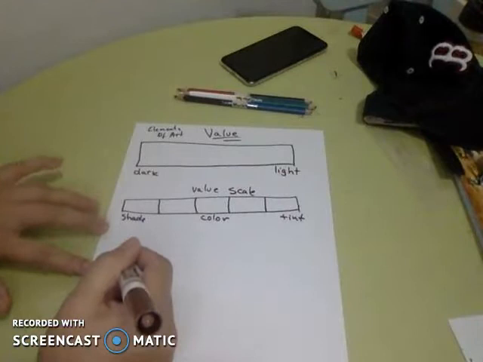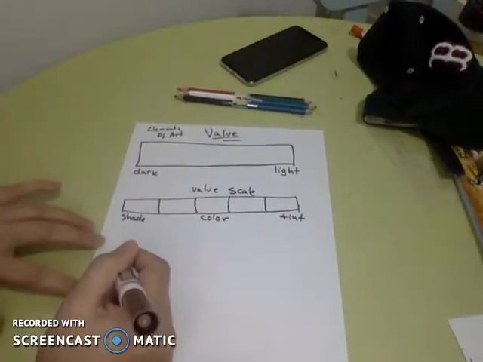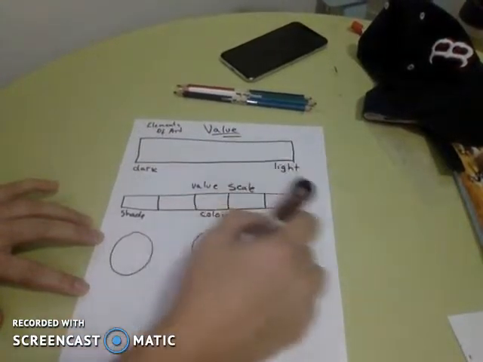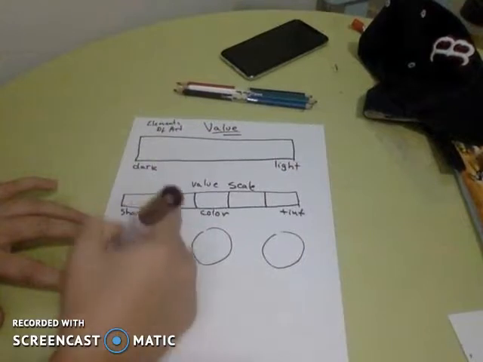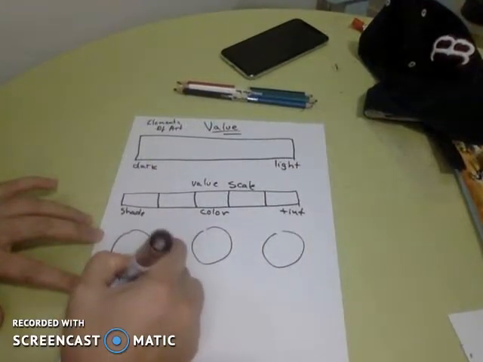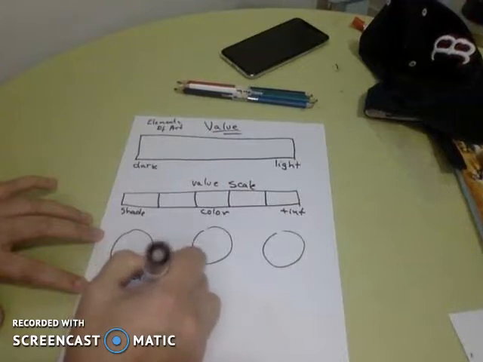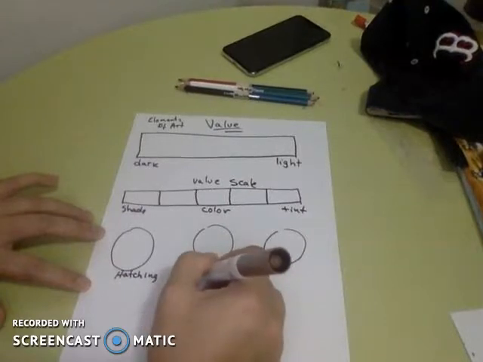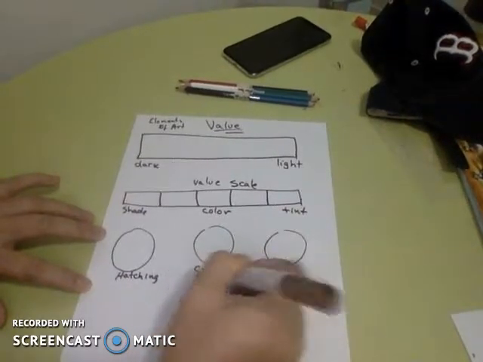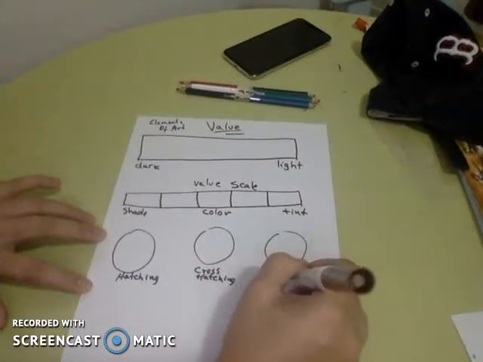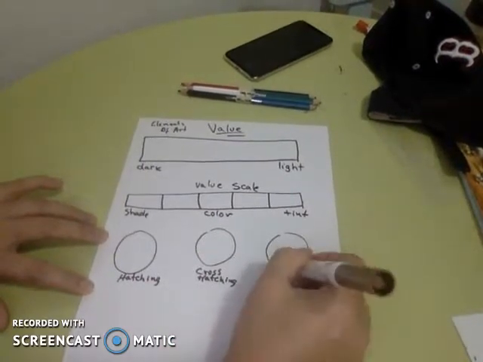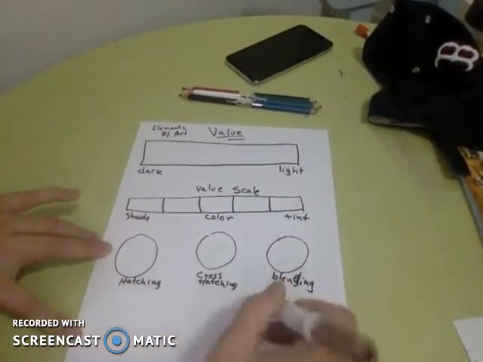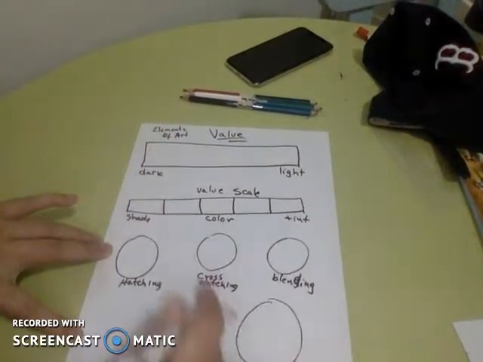Then on the bottom, we're going to do shading. So here we're going to have a circle. Let's do 3. So we do hatching. I know you remember these from when we did line. We did hatching, crosshatching, and blending we didn't do when we did line. But blending is smudging. I'm going to show you how we do that. And here, I'm going to do a big circle if you want to do that.